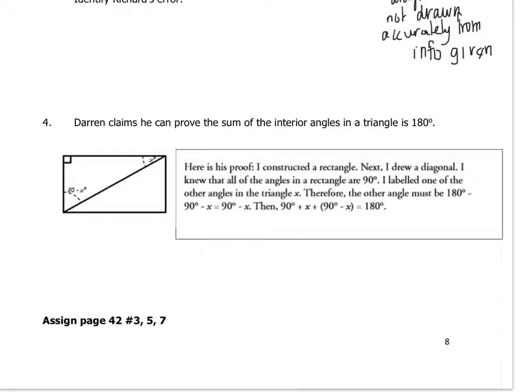So he labeled this one as a right angle, which is fine because all the angles in a rectangle are 90. Then he labeled one of the other angles in the triangle as x. Therefore, this one here has to be 180 minus 90 minus x, because this is 90 and this one is x.